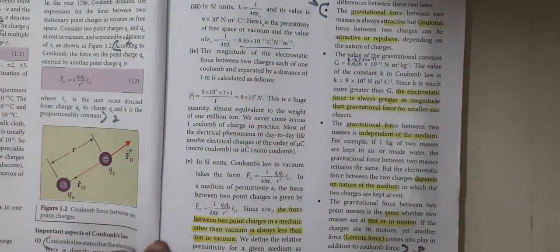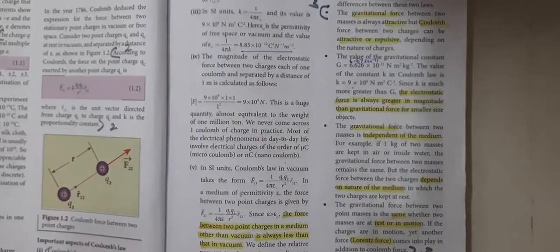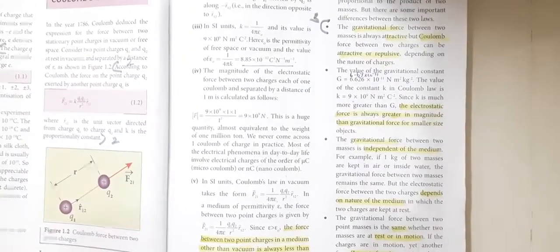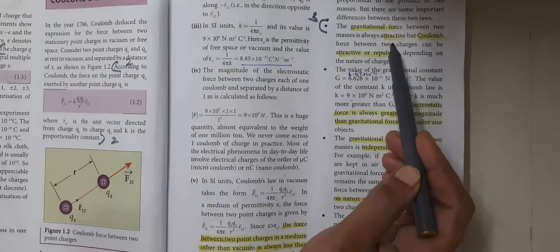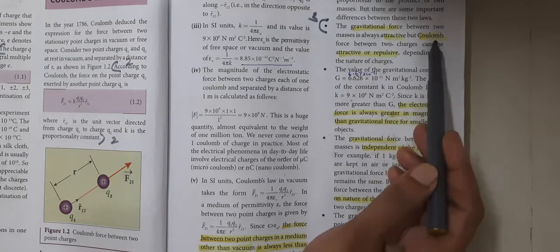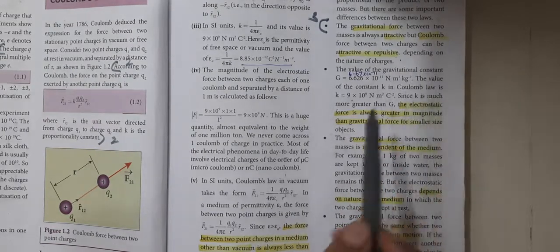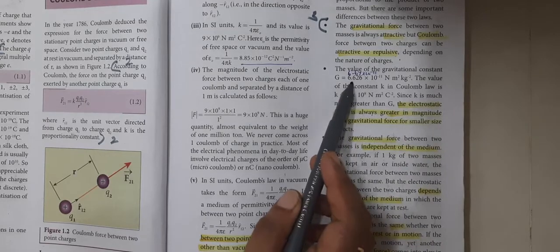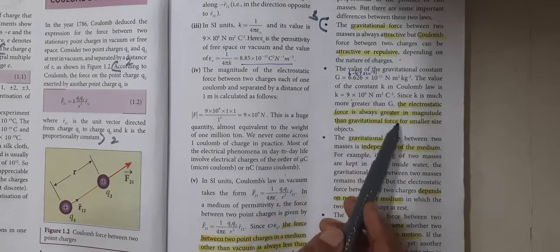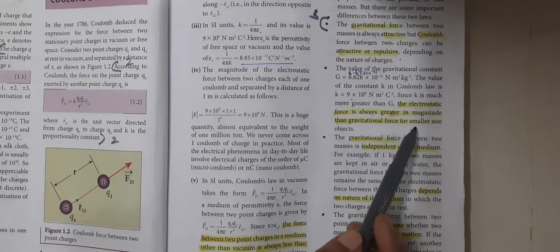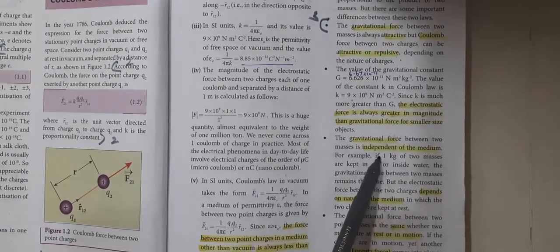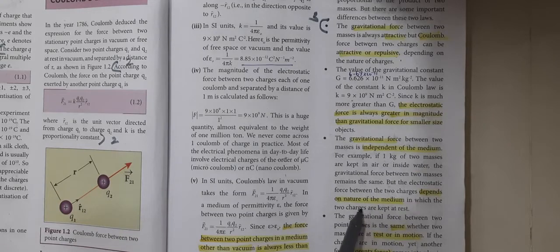When you put the two columns, one side gravitational force, the other side Coulomb force, you can write: gravitational force between two masses is always attractive, while Coulomb force can be attractive or repulsive. Then you can write the G value here and the k value there. Electrostatic force is greater in magnitude and gravitational force is smaller. Gravitational force is independent of the medium, while Coulomb force depends on the nature of the medium.